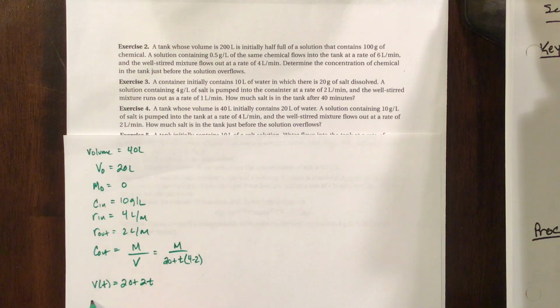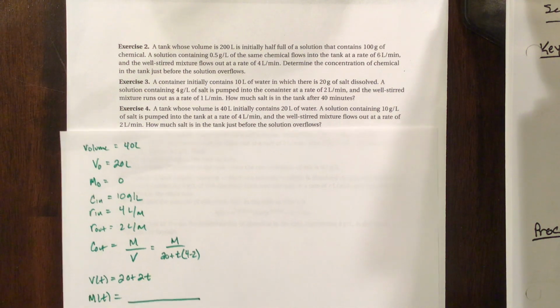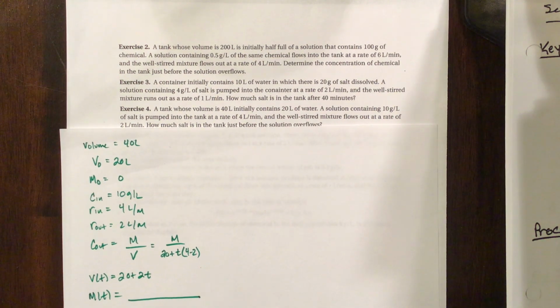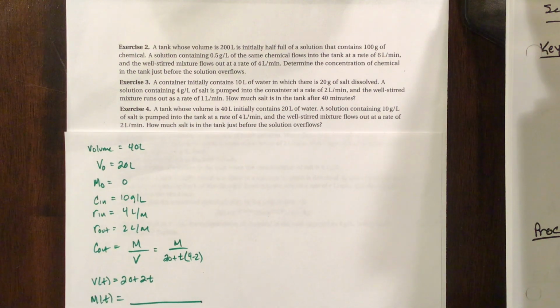m as a function of t is what we need to find, because once we know what m as a function of t is, we can use that information to solve the problem.